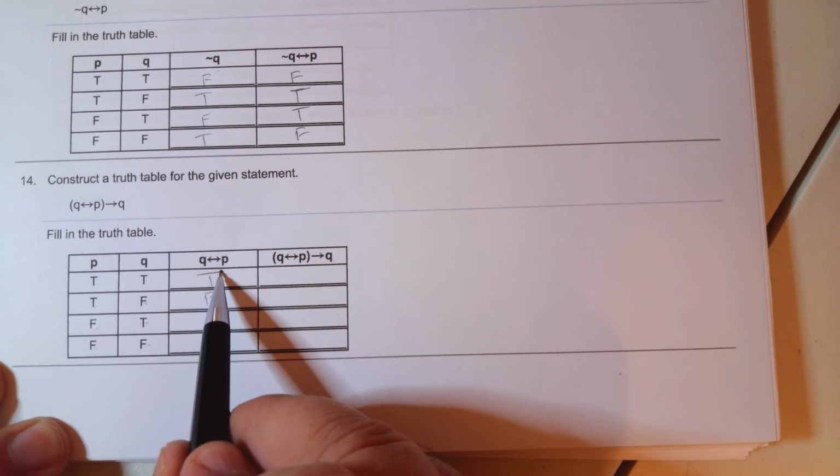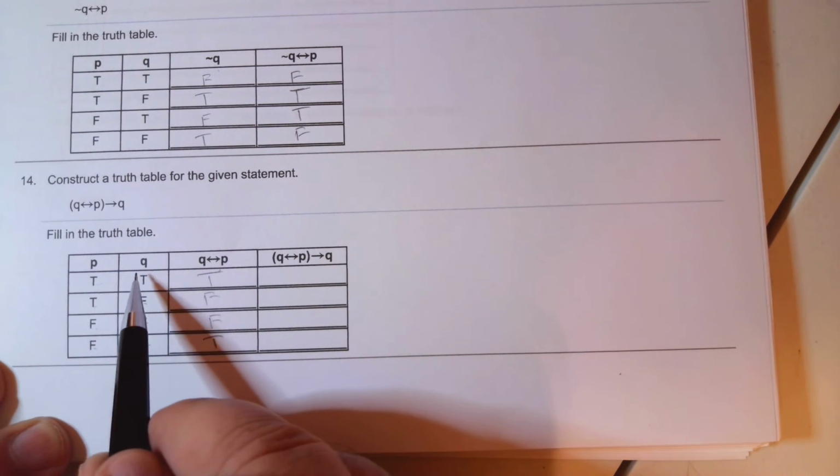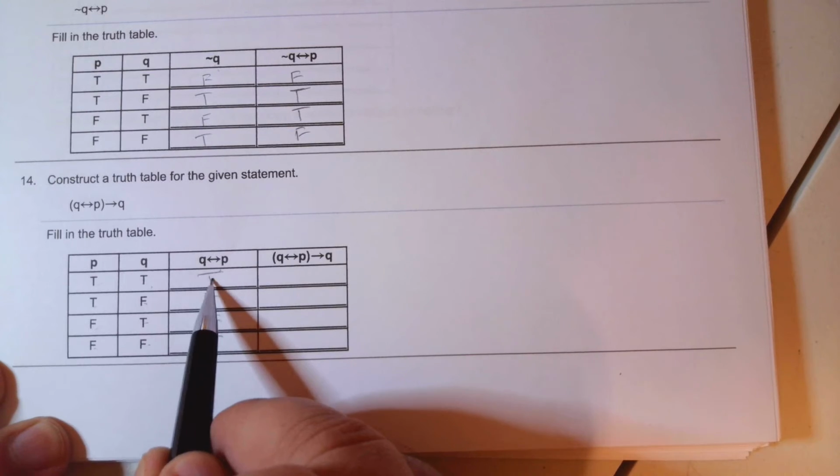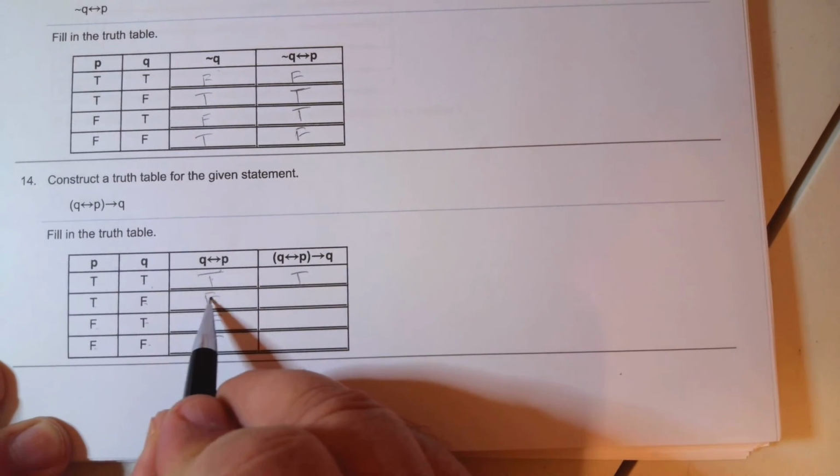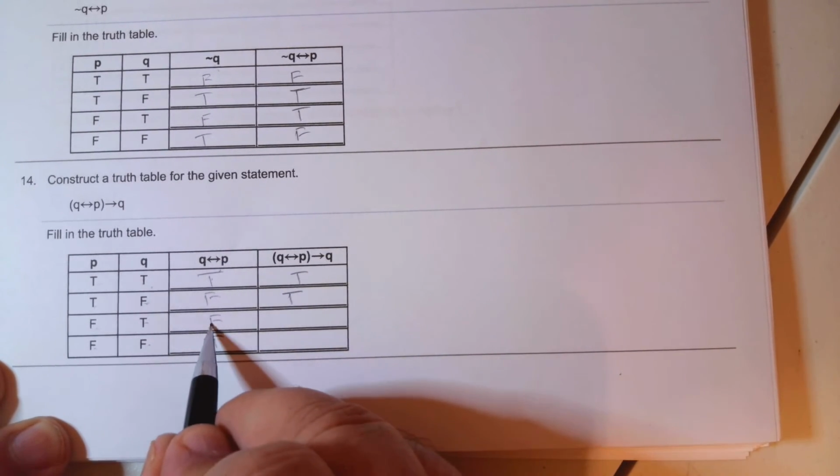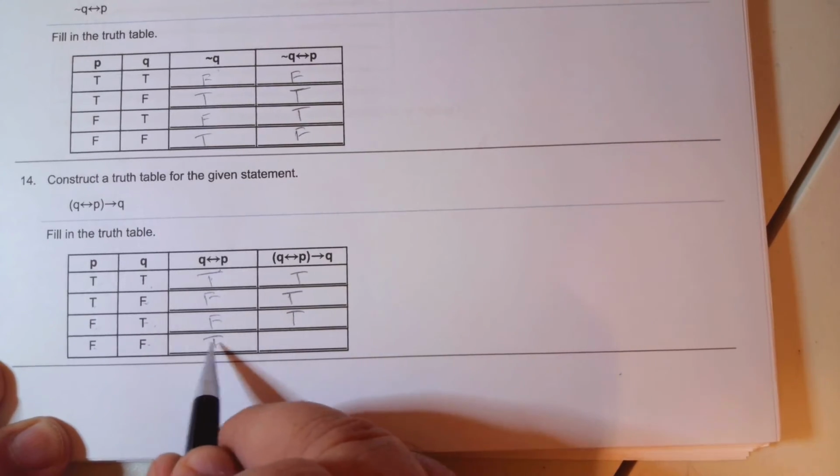So if this, then Q. If true, then true, that's true. If false, then false, that's true. If false, then true, that's good. If true, then false, that's no good.